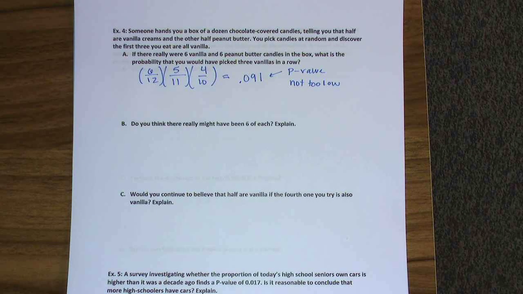So, kind of going to jump to part B and then kind of go back to A a little bit. So, do you think there really might have been 6 of each? So, there are what we call alpha levels.